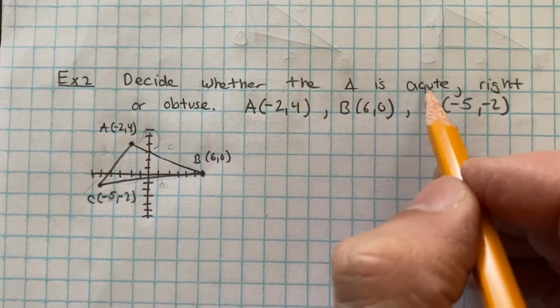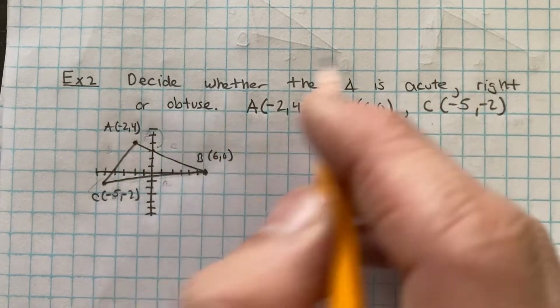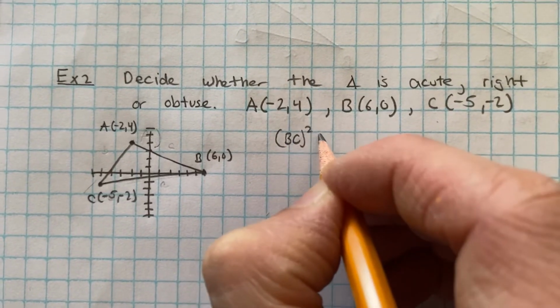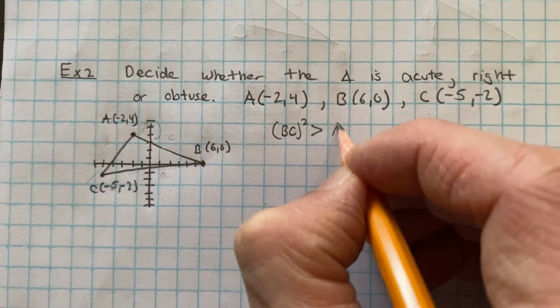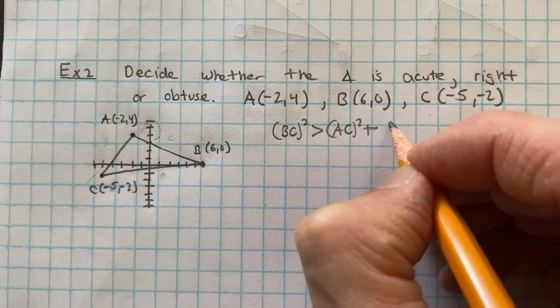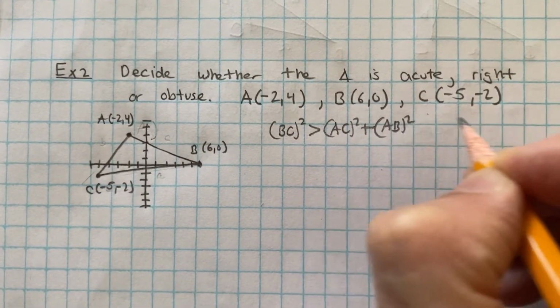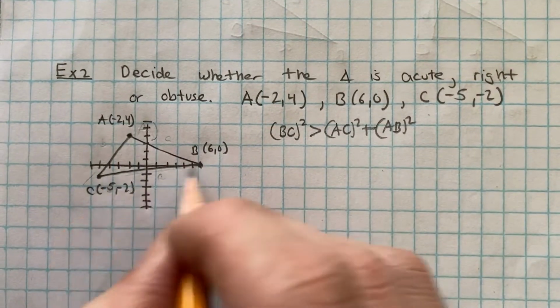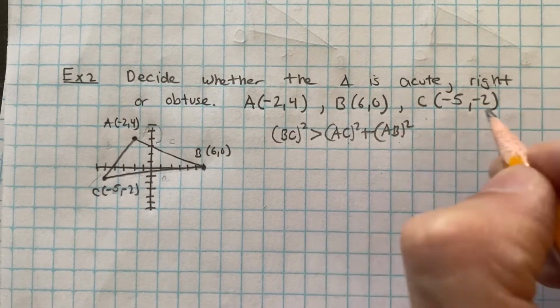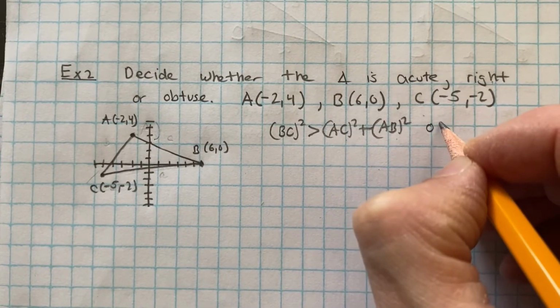So how do I determine if it's acute, right, or obtuse? Well, if BC squared is greater than AC squared plus AB squared, then of course I know that this guy, the longest side, is greater than the sum of the two other sides, then I know this is an obtuse triangle, right?